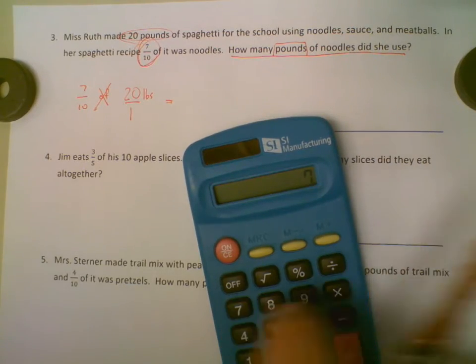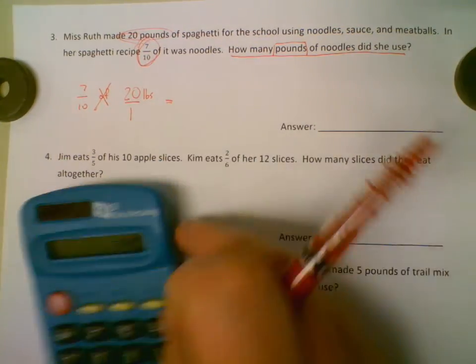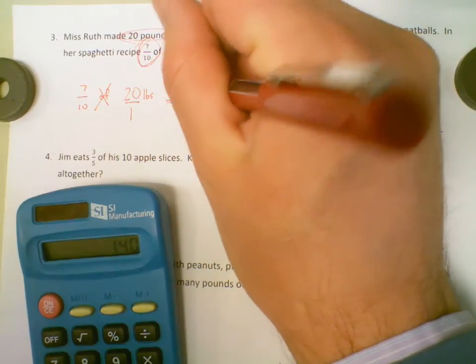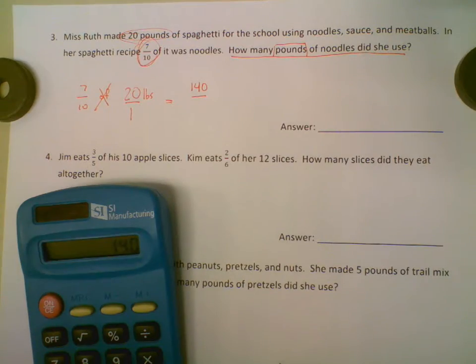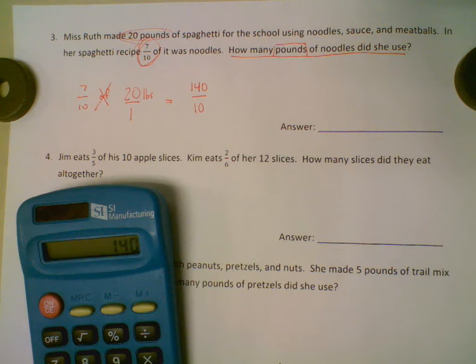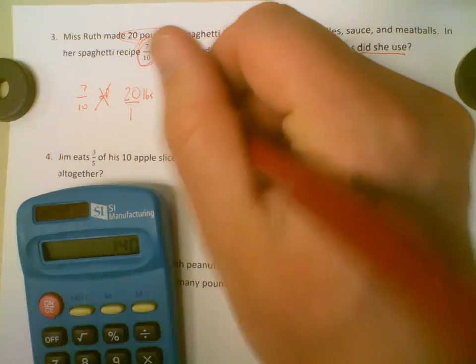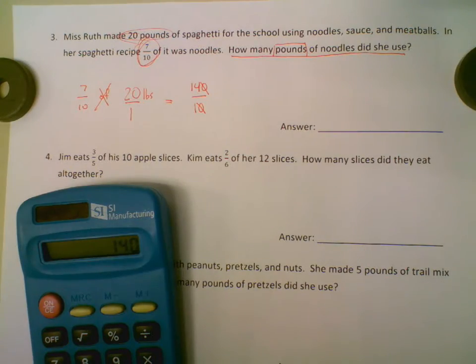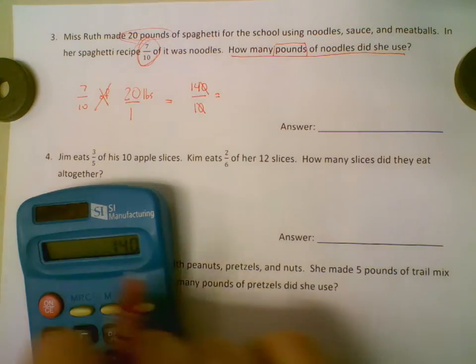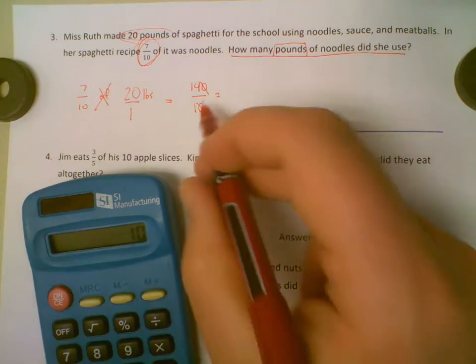7 times 20. Let's get this thing out. 7 times 20 is 140. Remember, it's always good to type it in twice if you're not sure. And 10 times 1, well, I am sure about that one. It's 10, okay? I have no idea how many 140 over 10 noodles is, so maybe we can divide it. Oh, maybe we could use a little trick here. If you get rid of a 0 on the top and a 0 on the bottom, as long as it's equal, I have a feeling that 140 divided by 10 is just going to be 14.